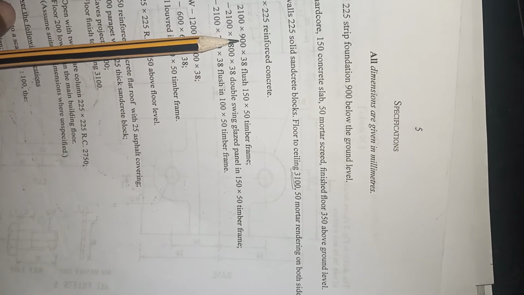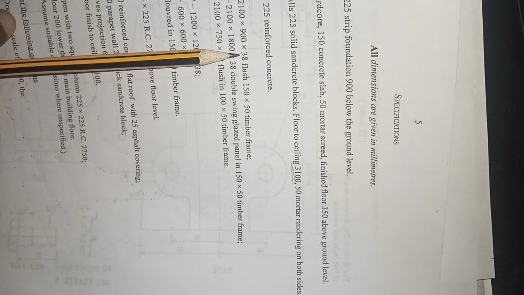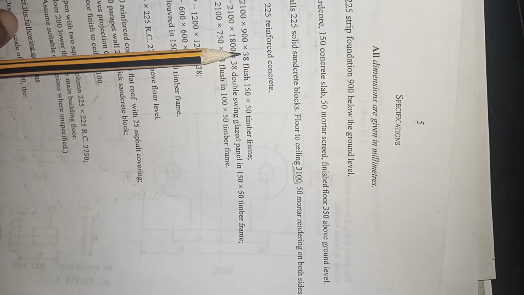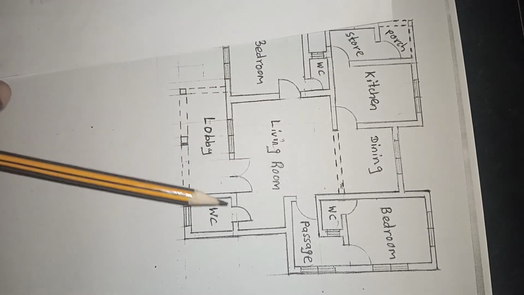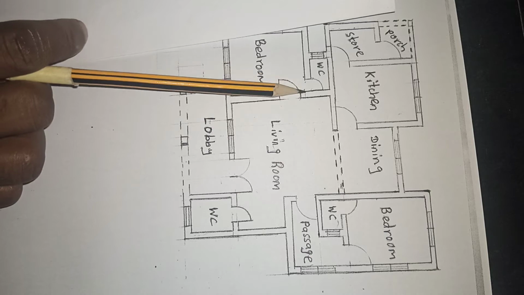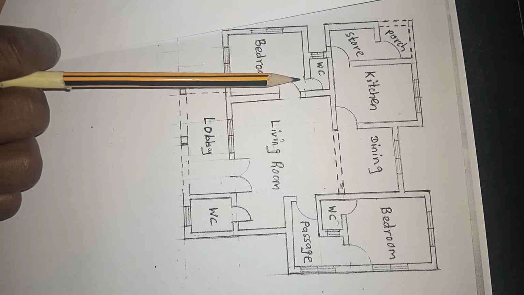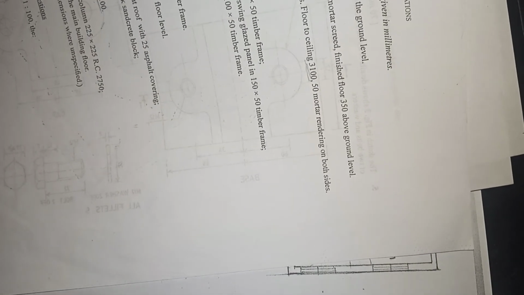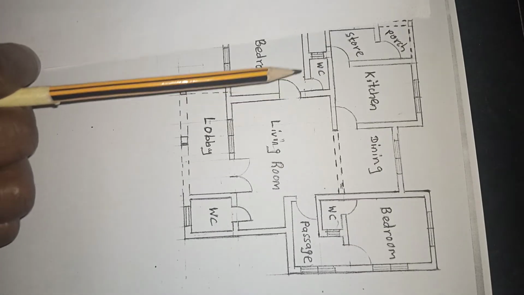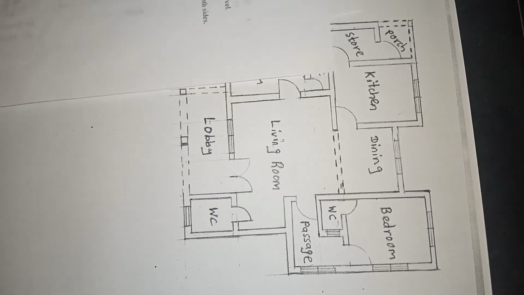That is the dimension of that door horizontally, while this is the thickness of the frame. This one is the height of the door. So this is that door. This same door has the same dimension with this, that is D1. This window is also the small window, 600 by 600 by 38. So we'll have this window to be 600 horizontally.